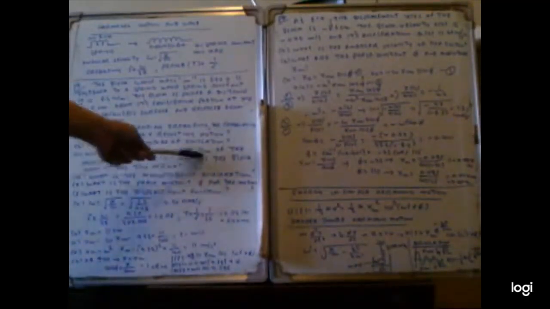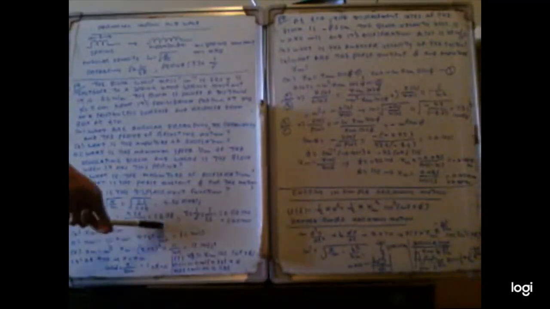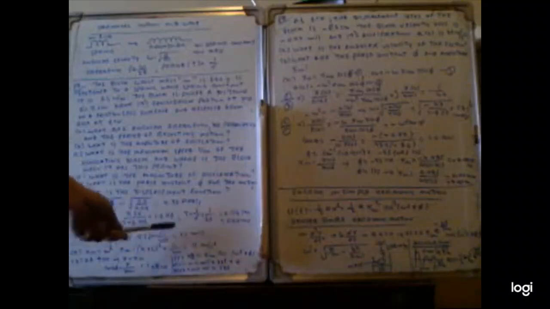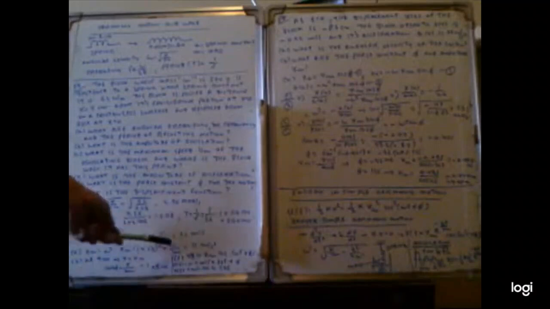C, what is the maximum speed of the oscillating block? Where is the block when it's at maximum speed? Vm can be calculated from omega and hm. It is 11 centimeters, so change to meters by dividing by 100. Omega we already know is 9.7. So we substitute it, in meters per second. And D, what is the magnitude of the acceleration? Acceleration magnitude am is omega squared times hm. So omega we already know is 9.7 squared, and hm is 11 centimeters divided by 100, in meters per second squared.